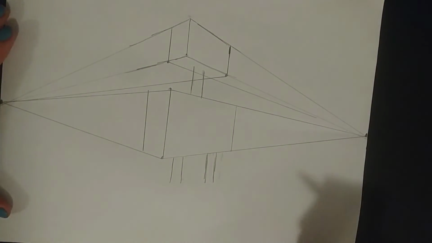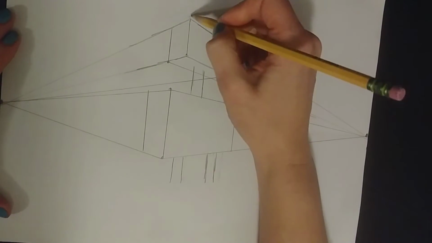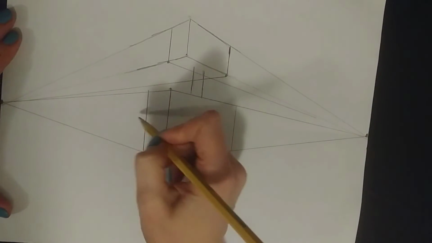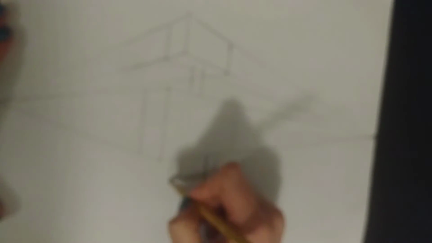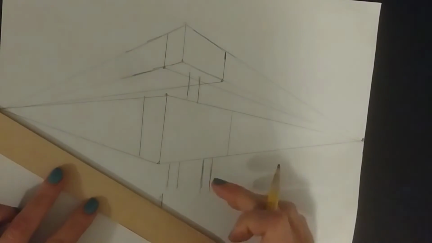For the feet or arms, or if I want to add anything on, like another box here somewhere, I want to keep them somewhat straight lines unless they're going to go to this vanishing point. So if I'm going to make square feet, I'm going to draw a line again and take it to those vanishing points to make those feet.